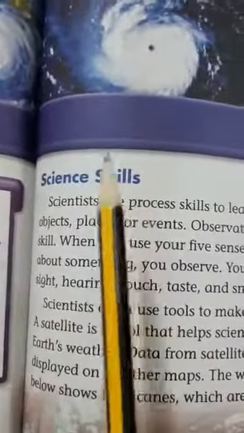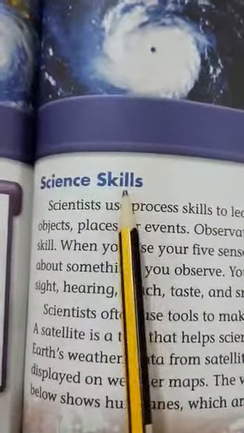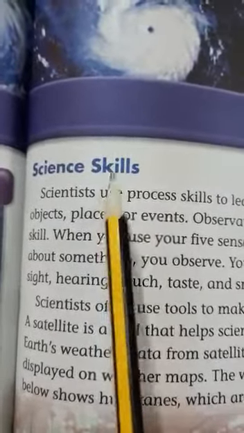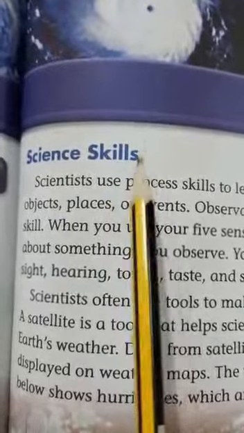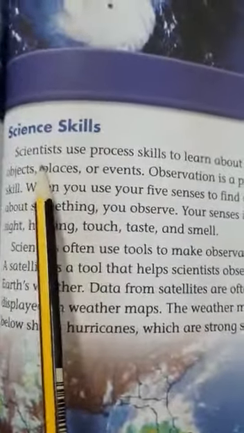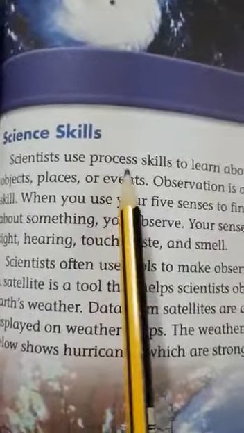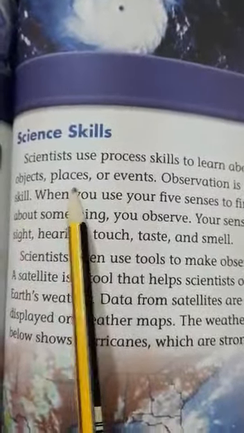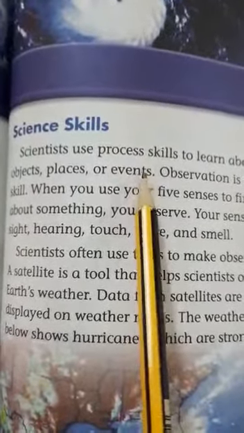Science skills. Again, what do we mean by skills? The things which help the scientist to finish his work, like using tools or making observations. These all we call skills. Now here, scientists use process skills to learn about objects, places, or events. Process skills means ways to learn about what? Objects, things around us, places also, or events. Events means anything that happens to you in your life.